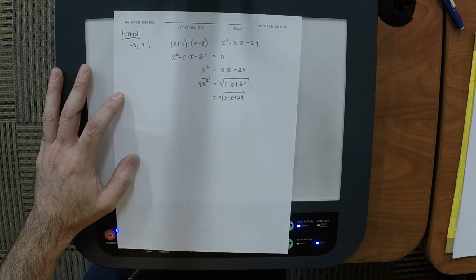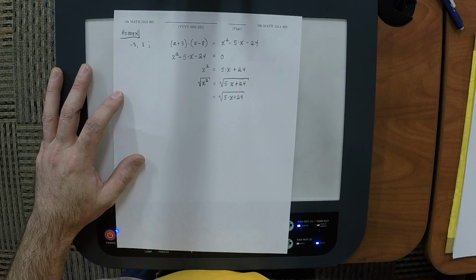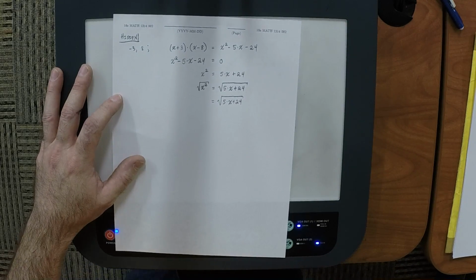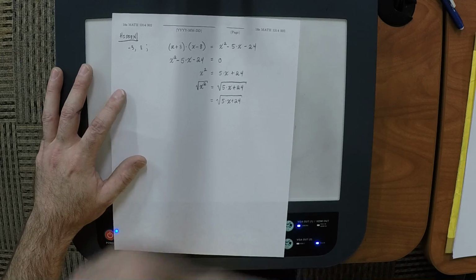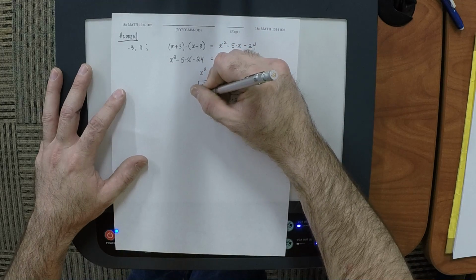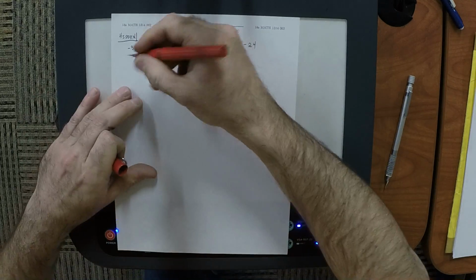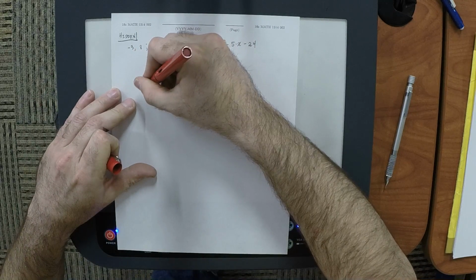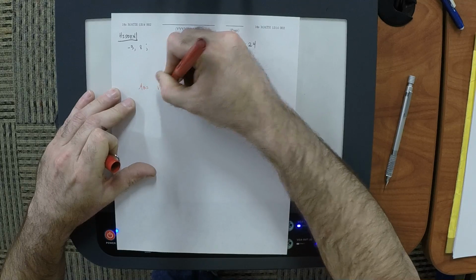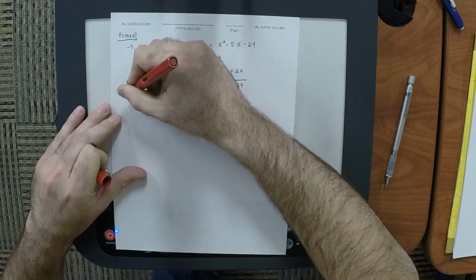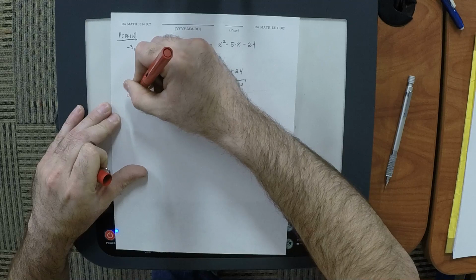That's the 36th time I've said that the square root of x squared is absolute value of x. So the absolute value is often forgotten by students.